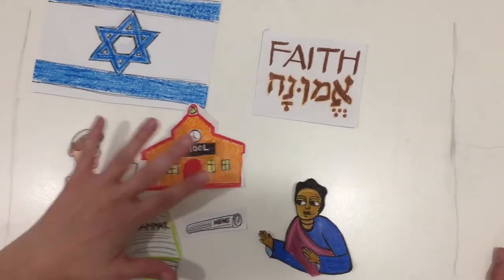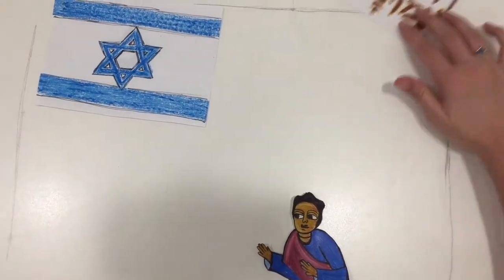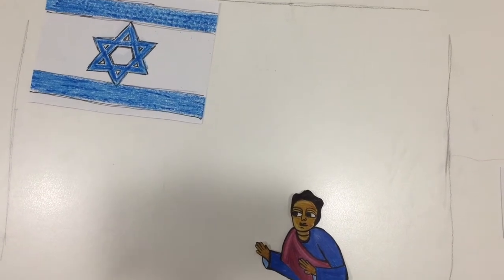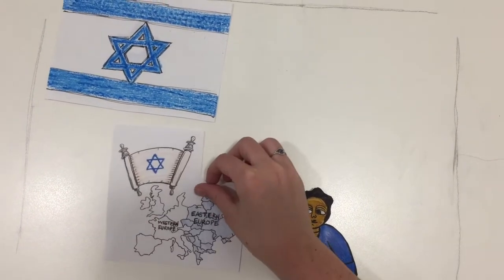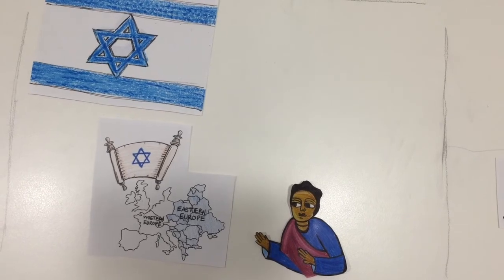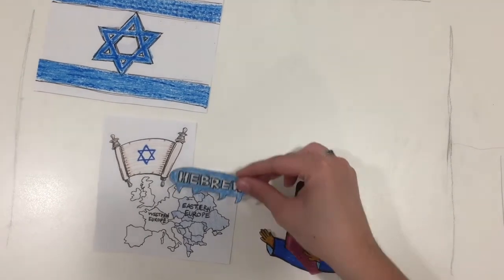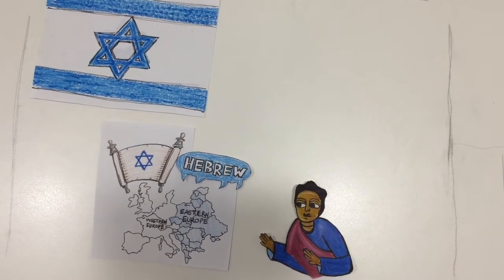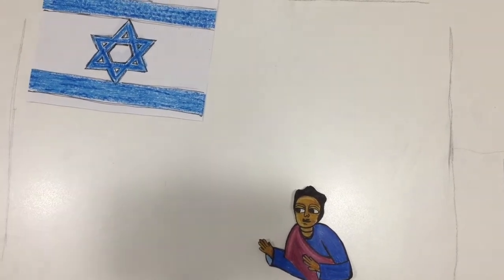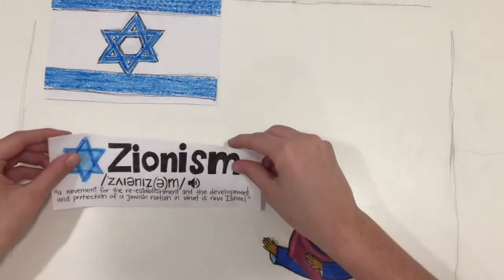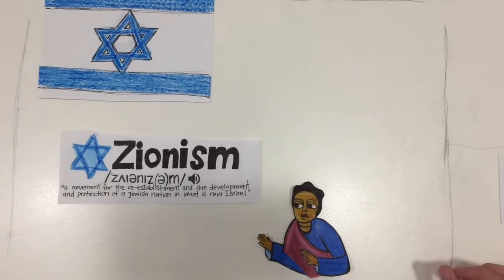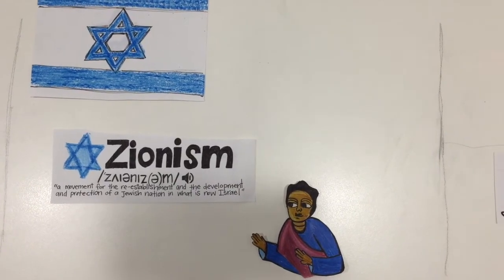The Haskalah, or Jewish Enlightenment, which occurred in the 18th and 19th century, was another major factor contributing to the revitalization of Hebrew. Hebrew was used to communicate ideals of the movement to other Jews while simultaneously increasing the population who spoke the sacred language. The third factor in the revitalization was Zionism in Central Eastern Europe in the 19th and 20th century, which involved the return to Jewish tradition.